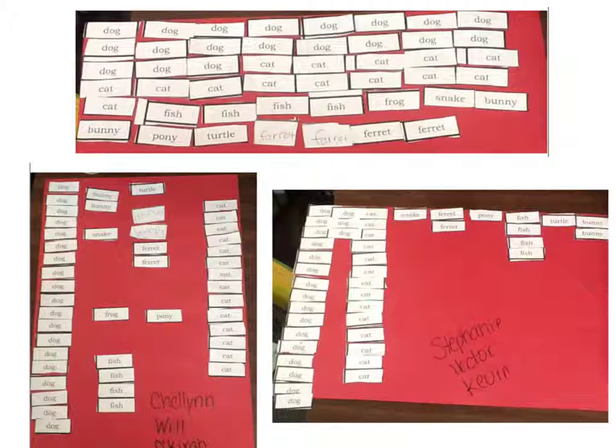Once a simple bar graph is made, it is very important to take time and ask questions. For example, what do you notice about our class and our pets? Or how many more dogs than cats?